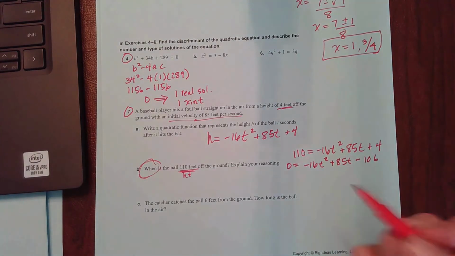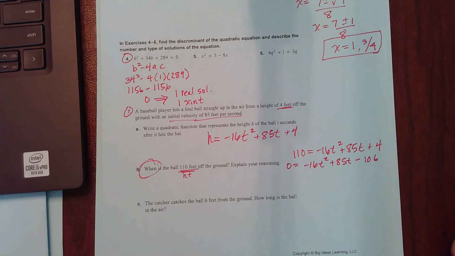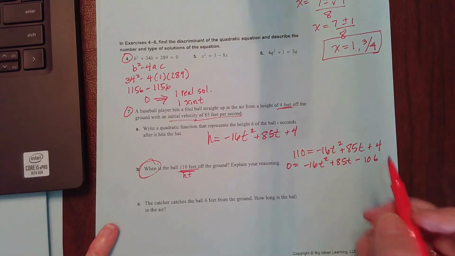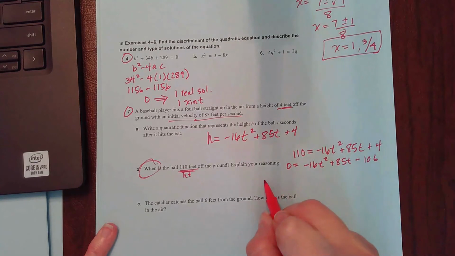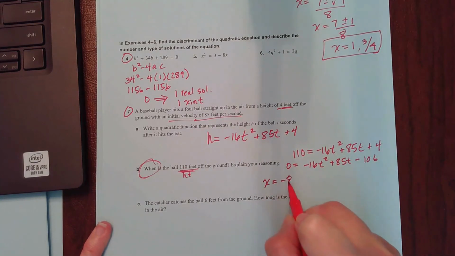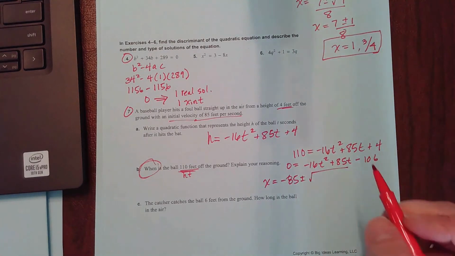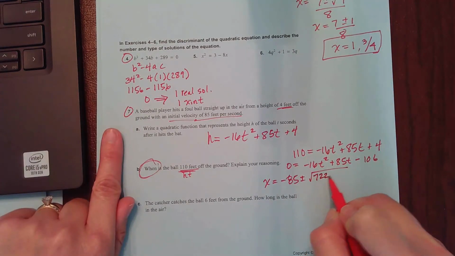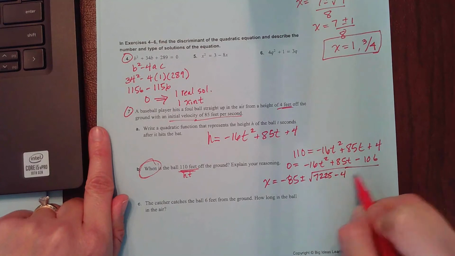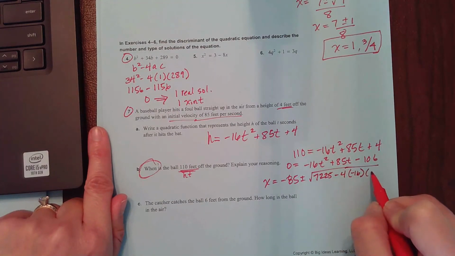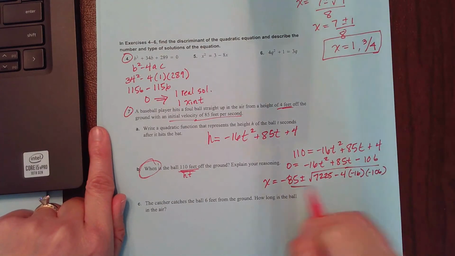And then it doesn't really look factorable. Yeah, it's going to be a little bit ugly. So I am not even going to bother with factoring. I'm going to use the quadratic formula. So x equals negative b plus or minus the square root of 85 squared, which is 7,225, minus 4 times a times c. Make sure you get everything in there. And 2 times a.